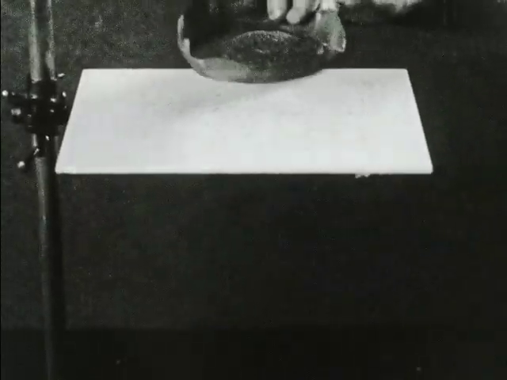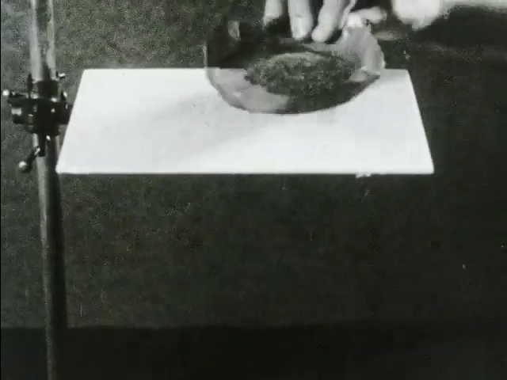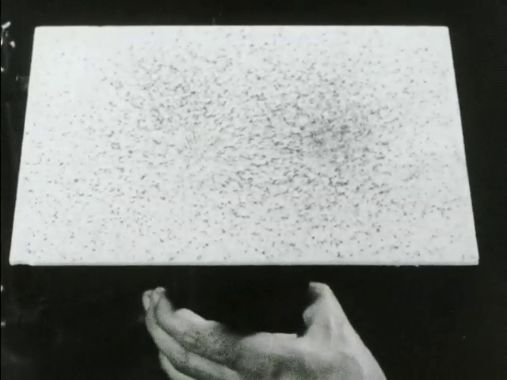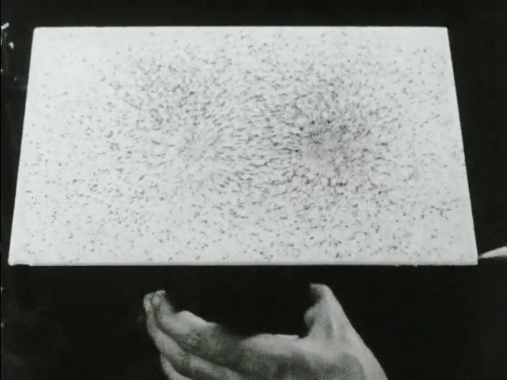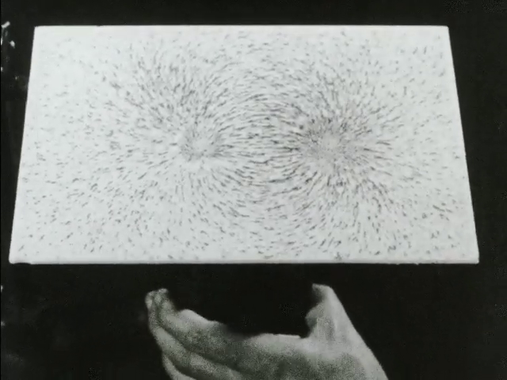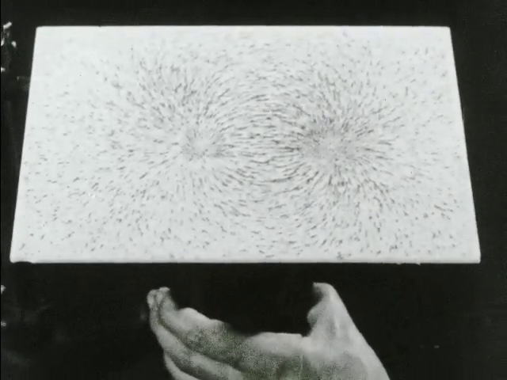An illustration based on directed motion in non-living matter is shown here. We scatter iron filings on a glass plate and hold a powerful magnet under it. If we tap the plate lightly, the magnetic field gradually causes the filings to form a pattern. The filings are moved by the tapping. The definite pattern is determined by the magnetic force.